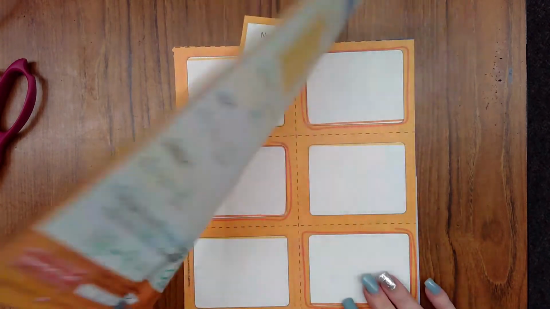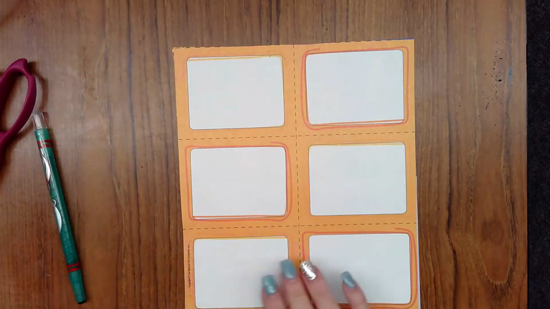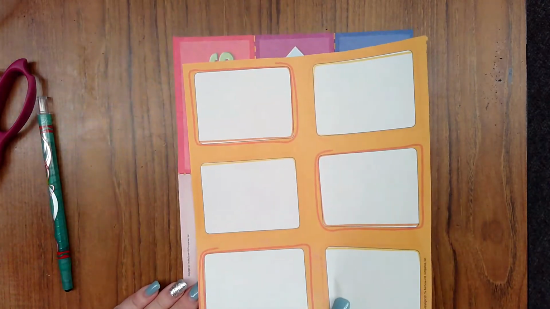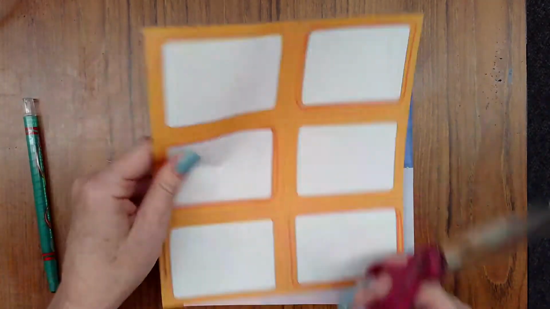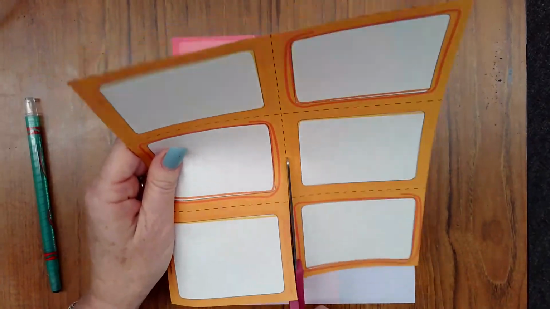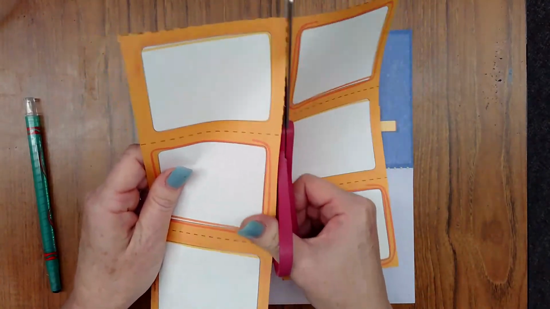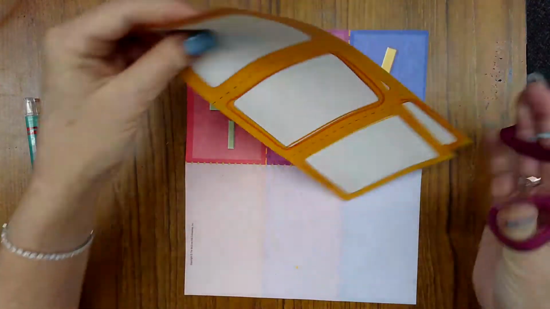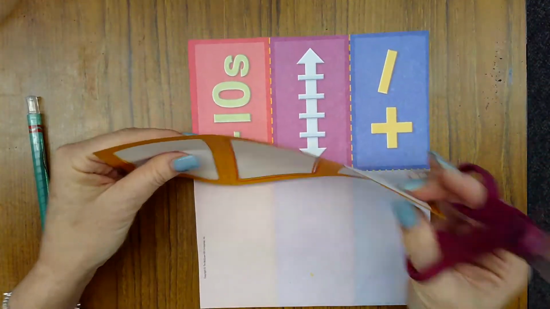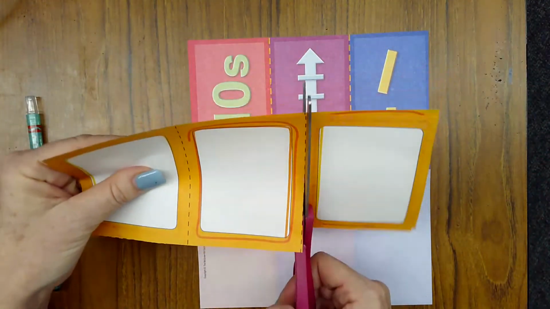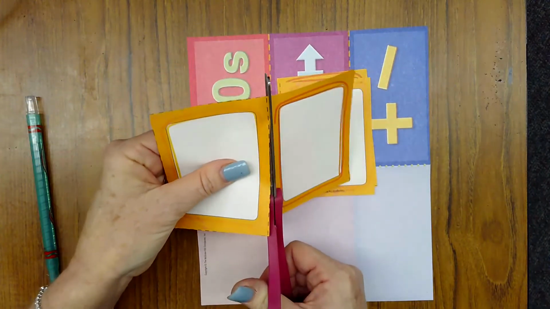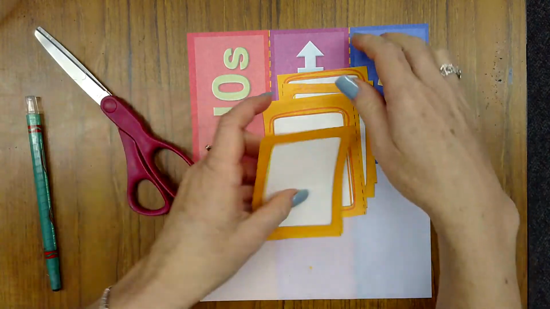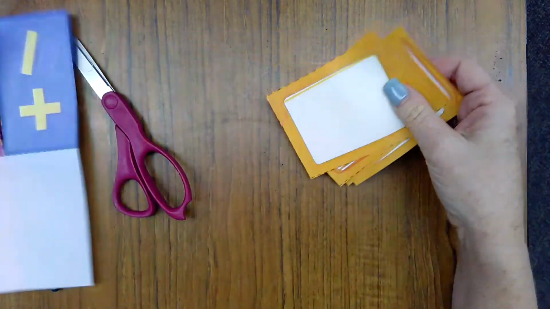Okay, if you notice the next page, it's a bunch of blank flashcards. So what you're going to do is you are going to cut your flashcards and you are going to think about some number sentences that you might have problems with. And you're going to make some flashcards with those number sentences.